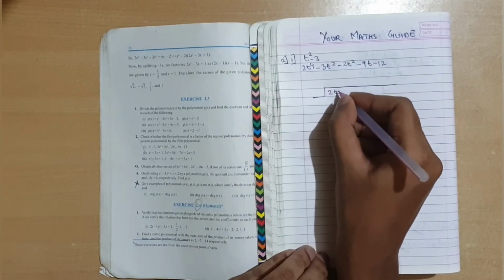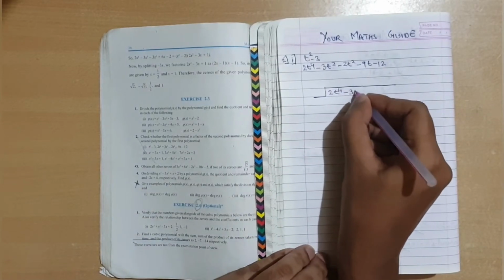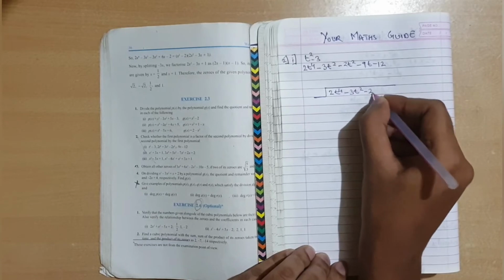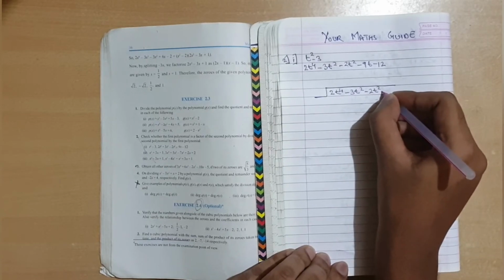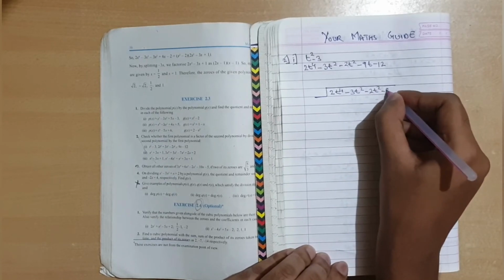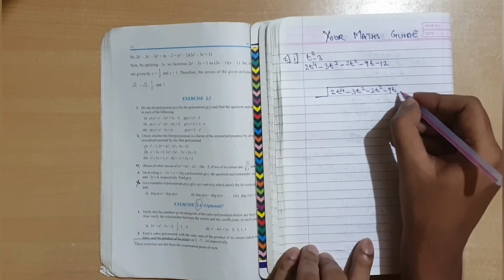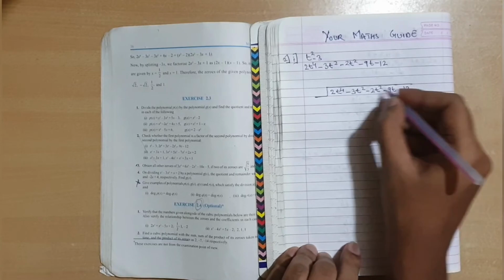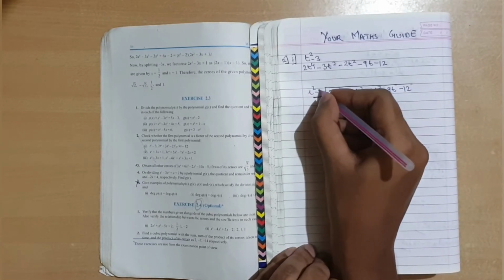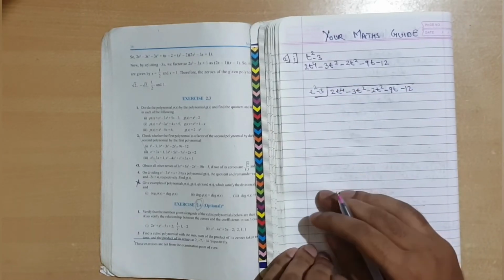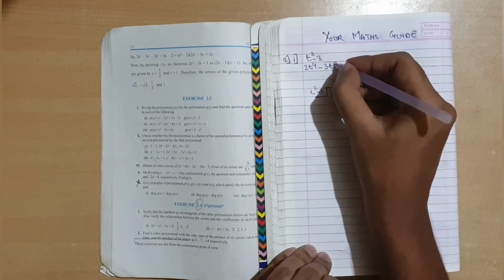So 2t raised to 4 plus 3t cube minus 2t square minus 9t minus 12, divided by t square minus 3. Sorry, this is cube.